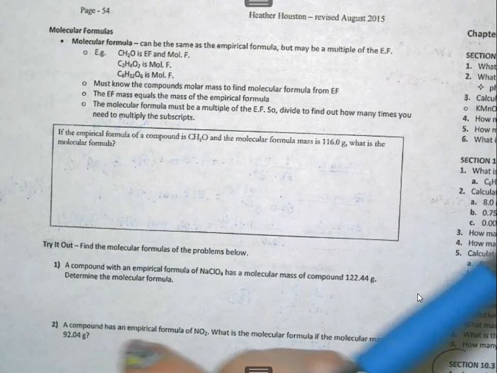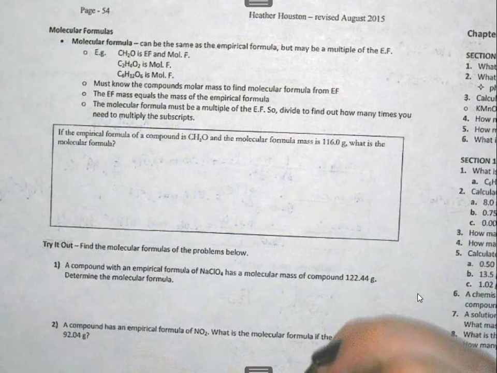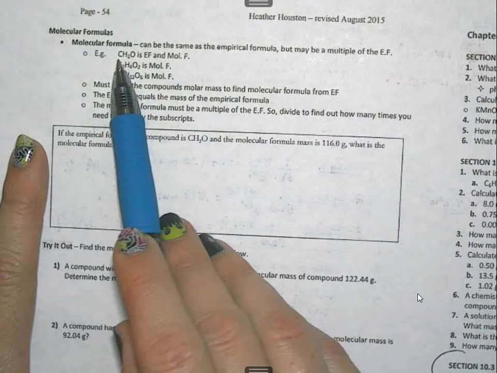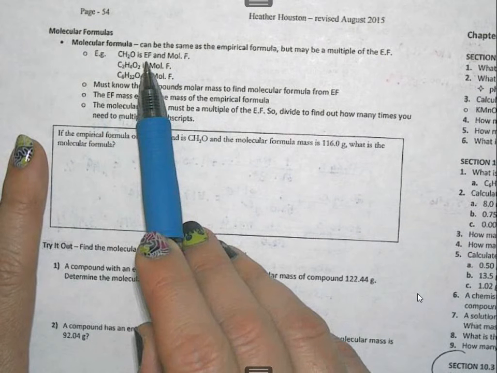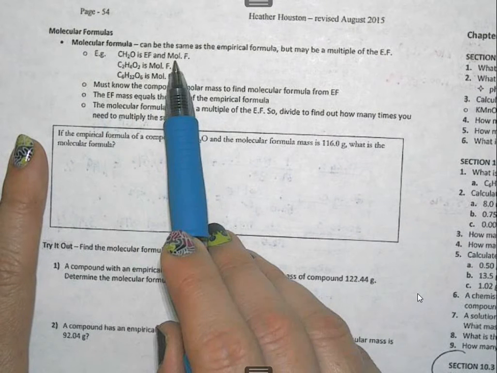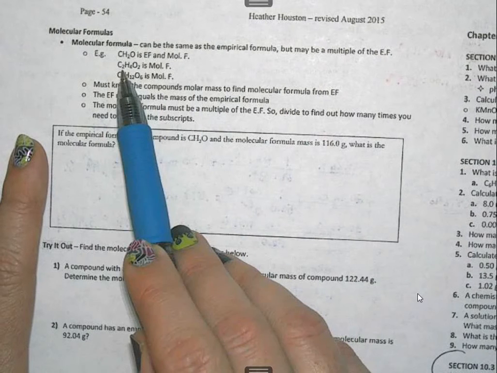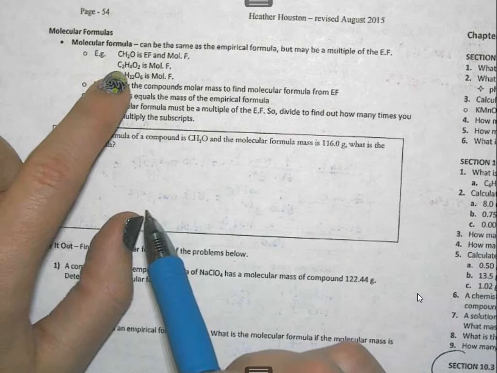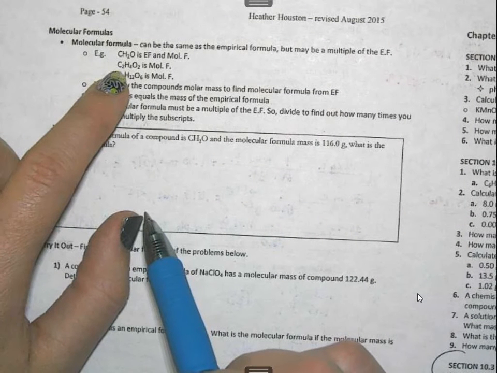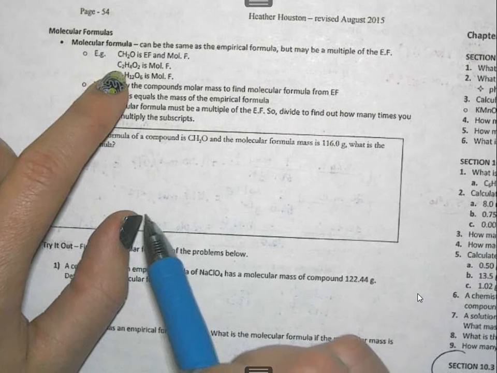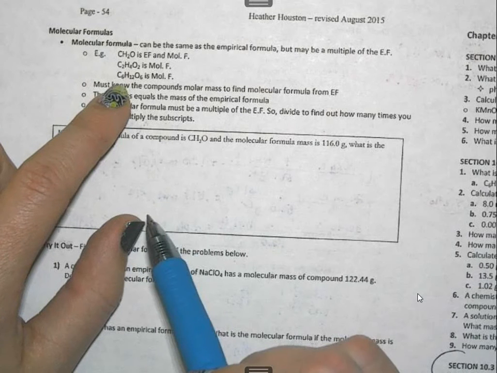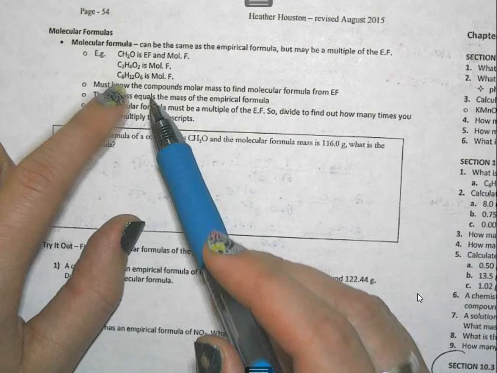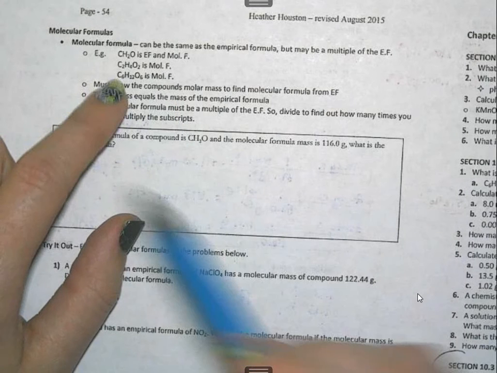It says here that it can be the same, and we did this, so this should be review for us. For example, CH2O is an empirical formula, and it's also a molecular formula. C2H4O2 is a multiple of this. What do you multiply by to get this one? 2. Okay, here's another multiple of it, C6H12O6, your good old friend glucose from biology class. What did that one multiply the empirical formula by? 6.